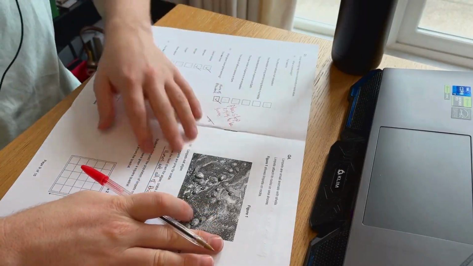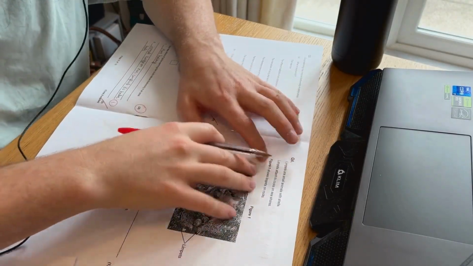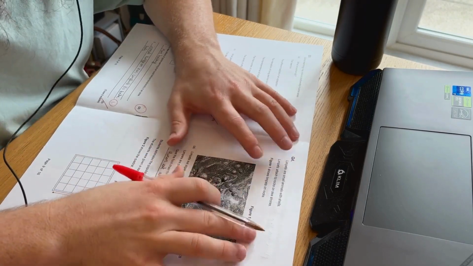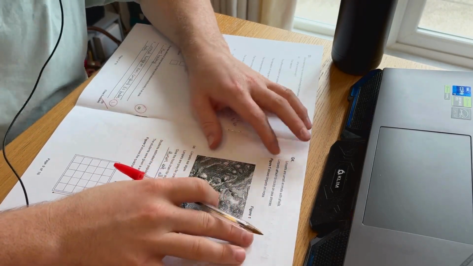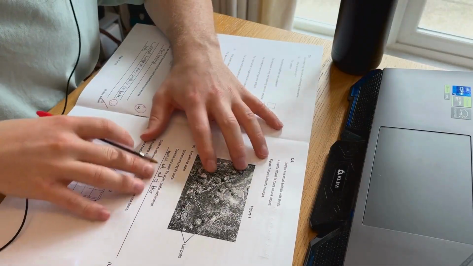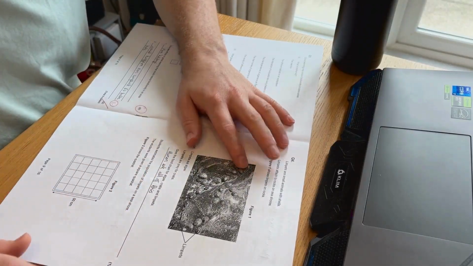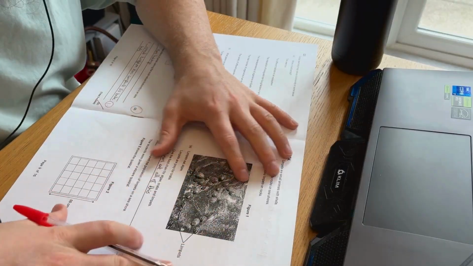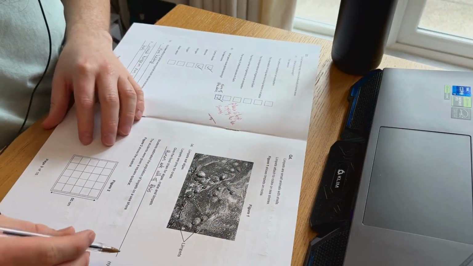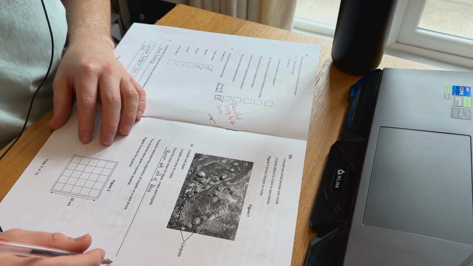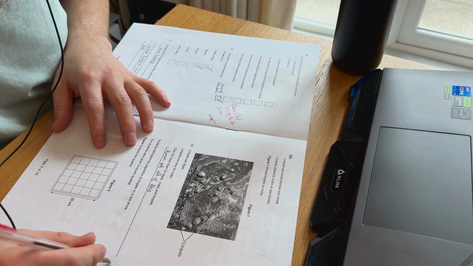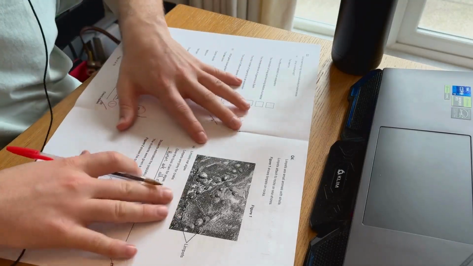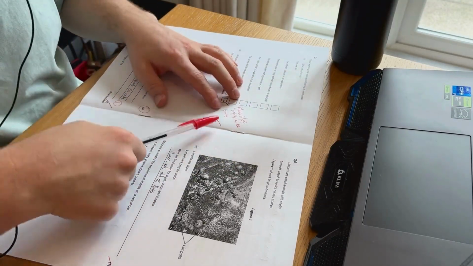Okay, question 4. Limpets are small animals with shells. Limpets attach to rocks on seashores. Give the food chain for algae, crabs, and limpets. A human eats all of this. Where do I even begin with this? Let's have a look what they got.